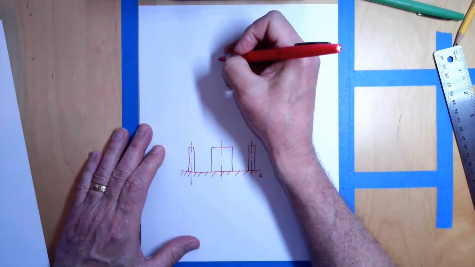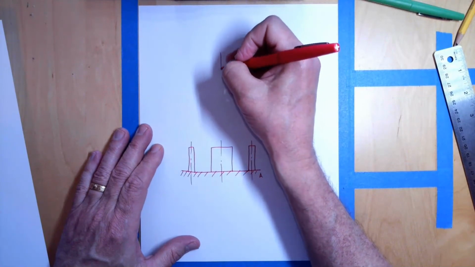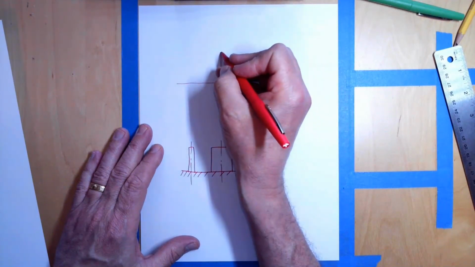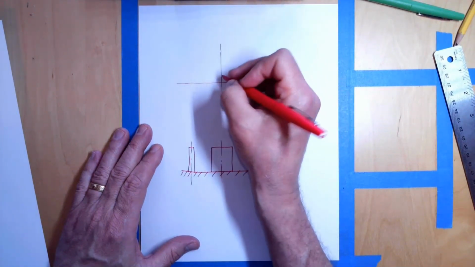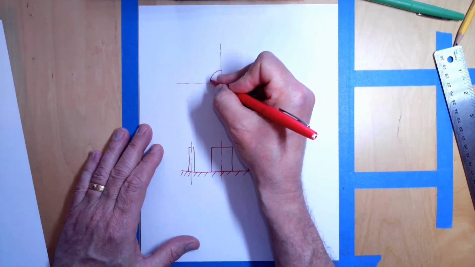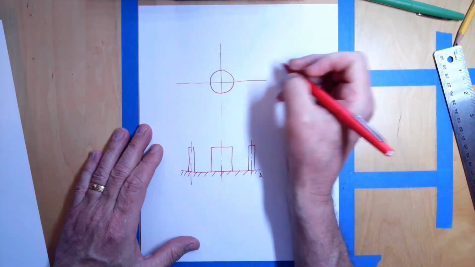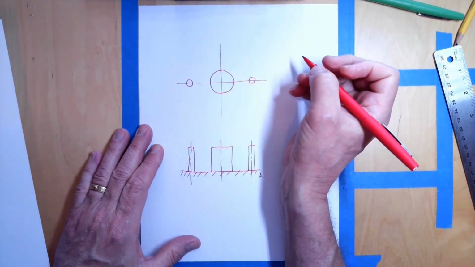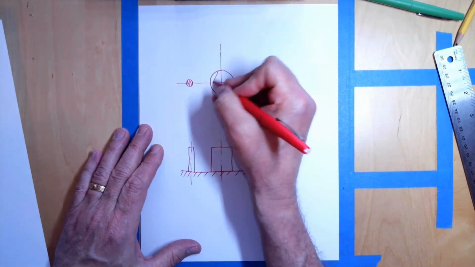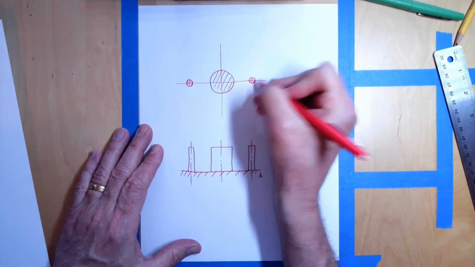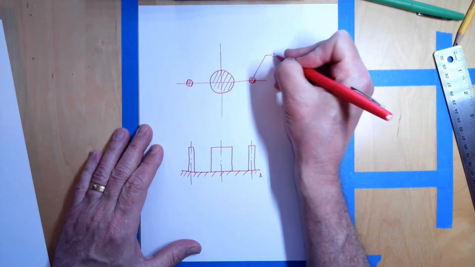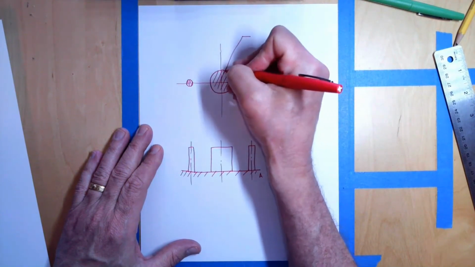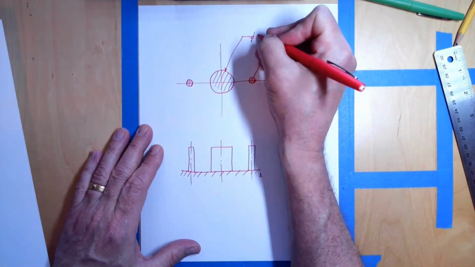And then this is where it's going to get a little bit messy, possibly. I'll try to draw my circle as good as I can. Two times diameter 0.266, diameter 1.011.